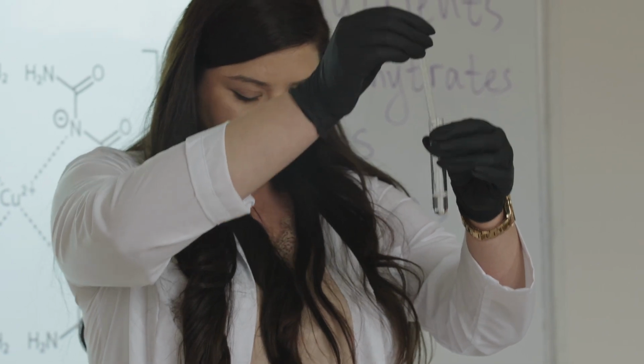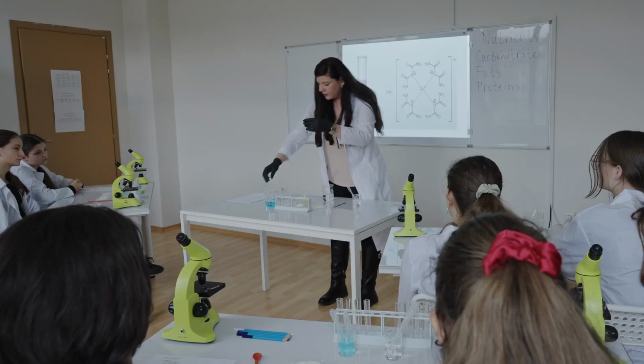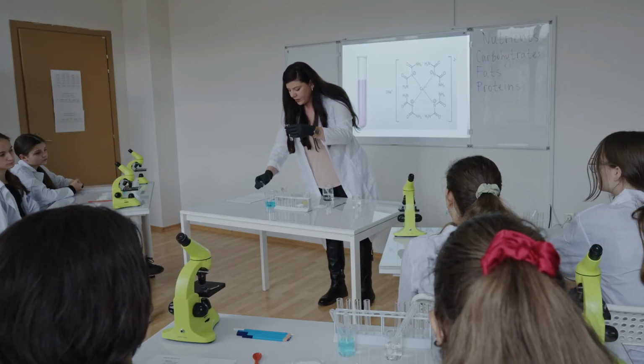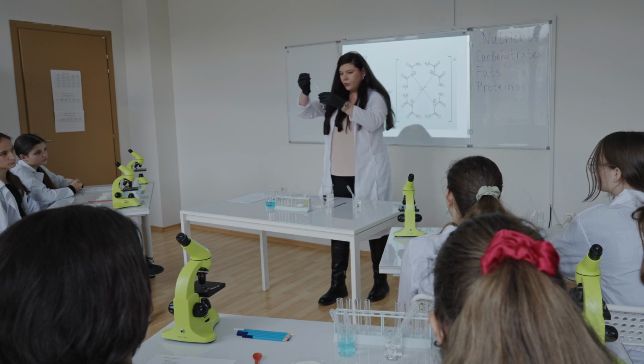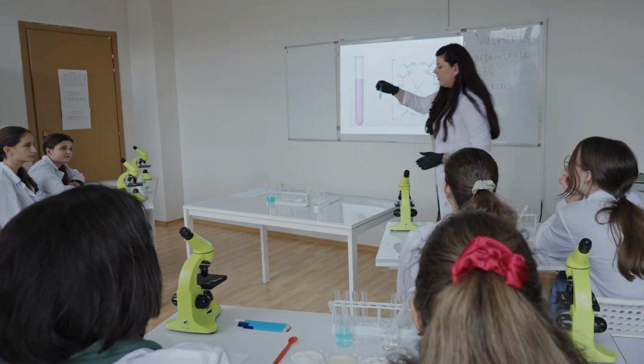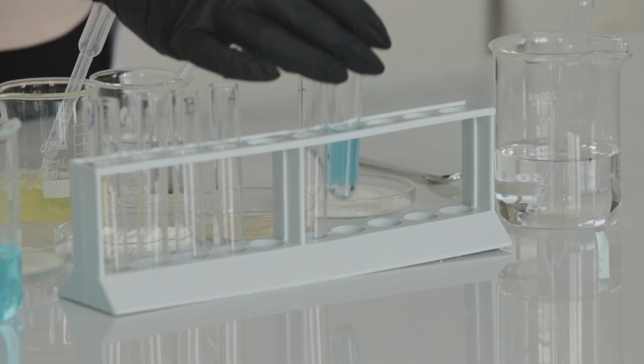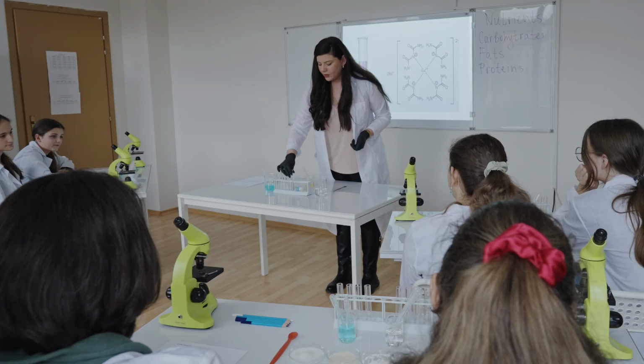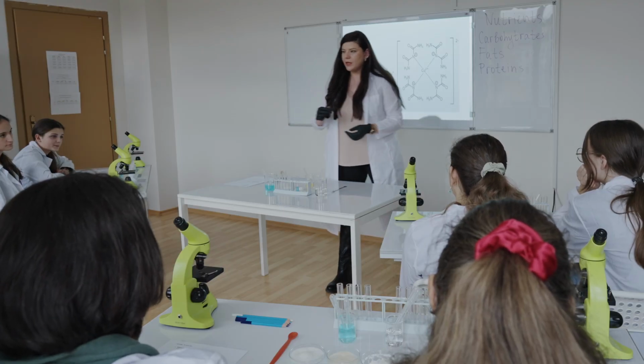And then a little bit of this blue solution, which is copper 2 sulfate. And as you can see, the solution changes its color to what? Bright blue. Okay, this is our negative reaction. And now we are supposed to make a positive reaction.